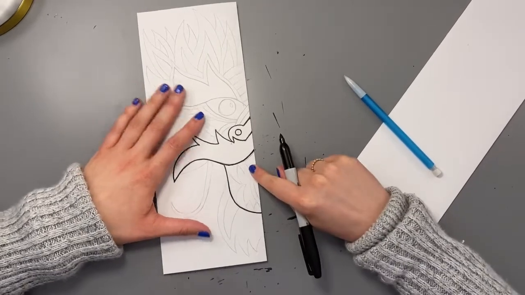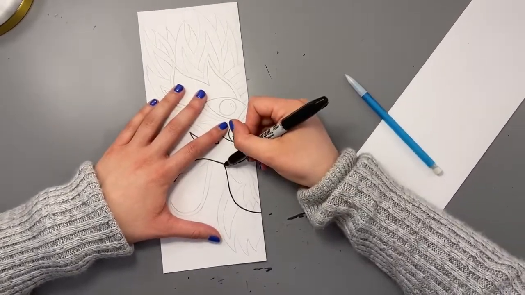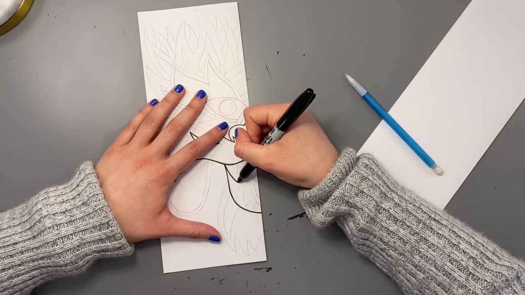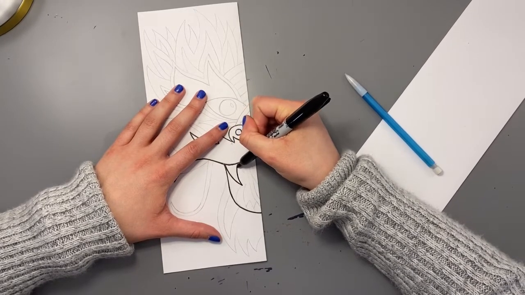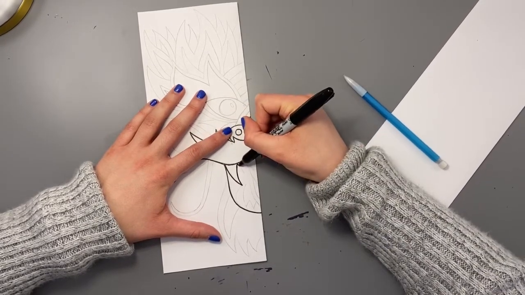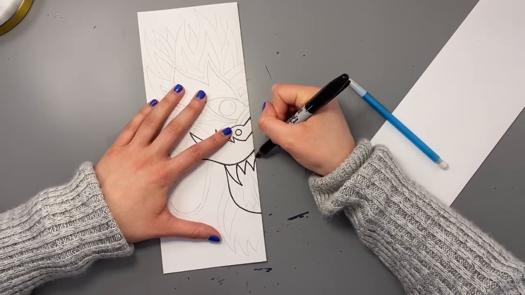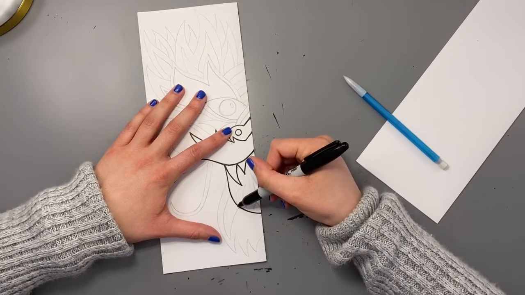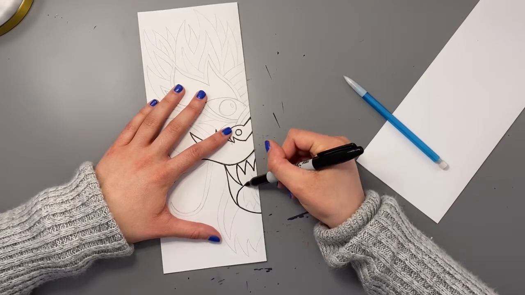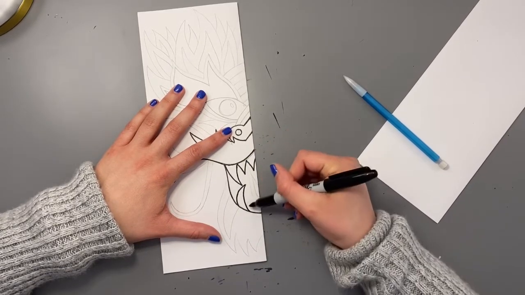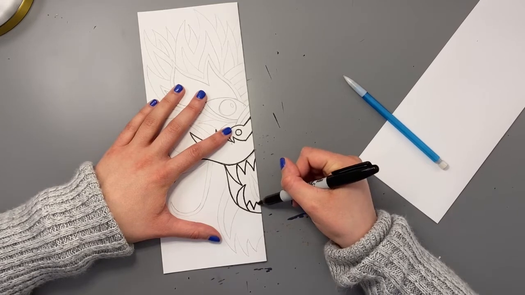Inside the mouth, we're going to draw the teeth. So we're going to make some fangs. The first one I'm making a little bit longer. Then I'm using a triangle shape or a zigzag line. On the inside of the mouth at the bottom, I'm making another fang that curves and using another zigzag line.